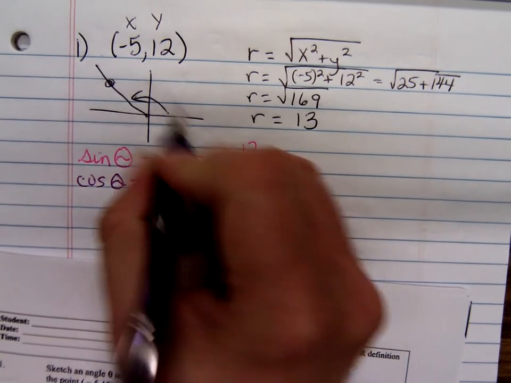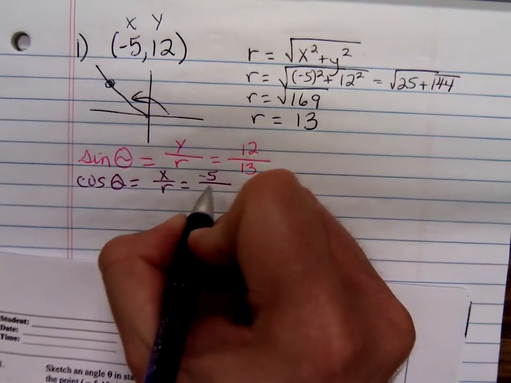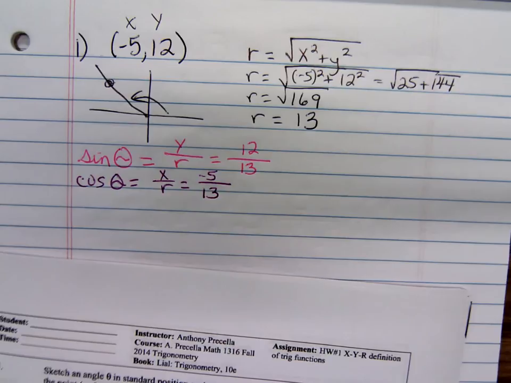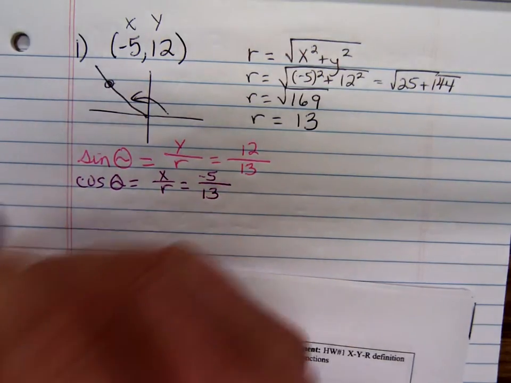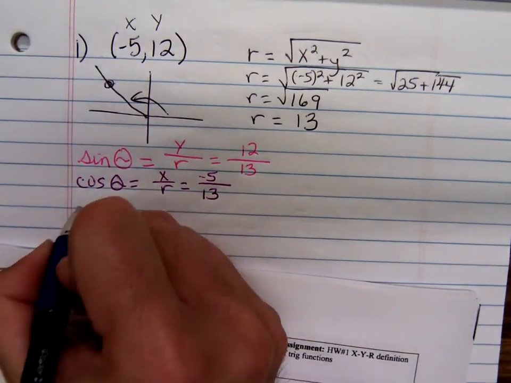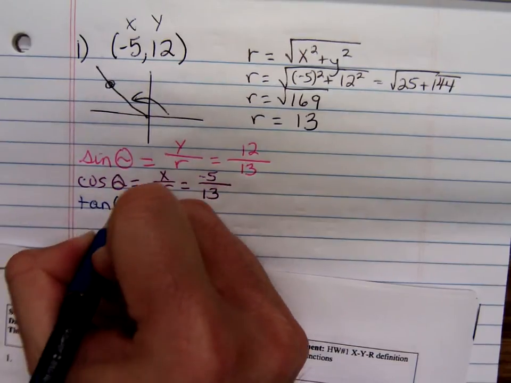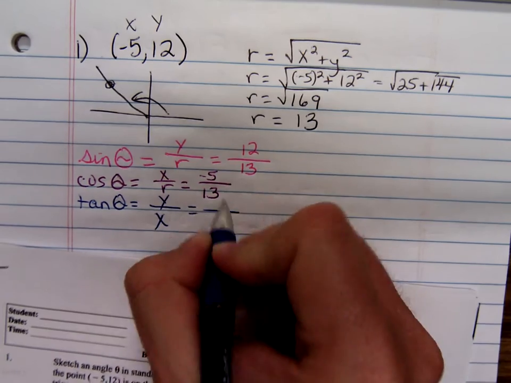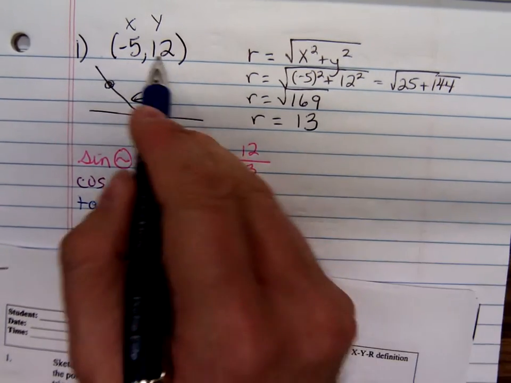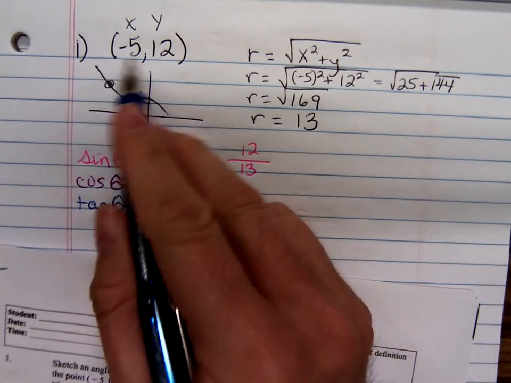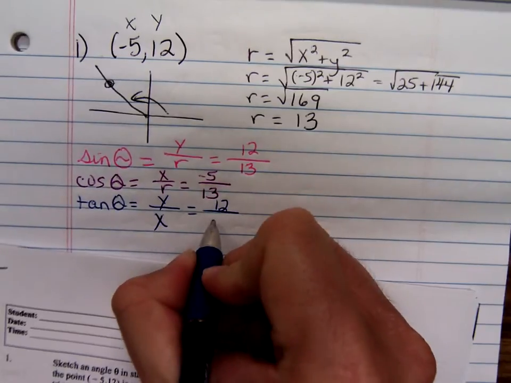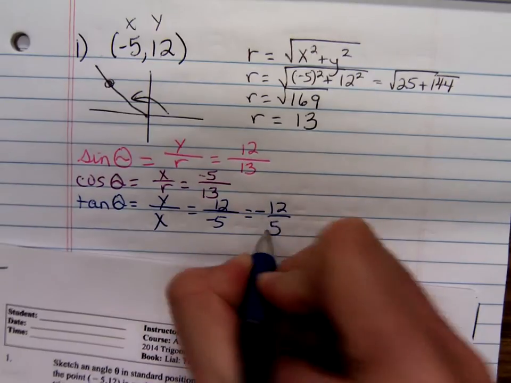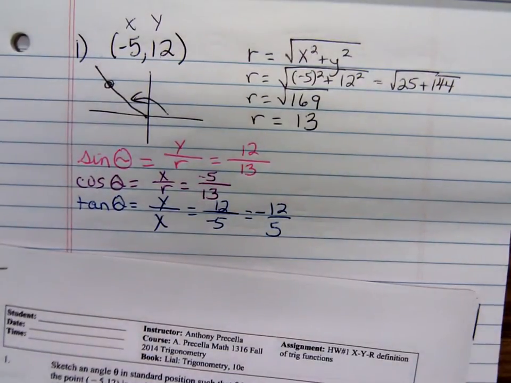So that's x over r. Tangent theta is y over x. So we could have done that without even knowing r. 12 over -5. Generally, you put that negative in front, like -12 over 5.